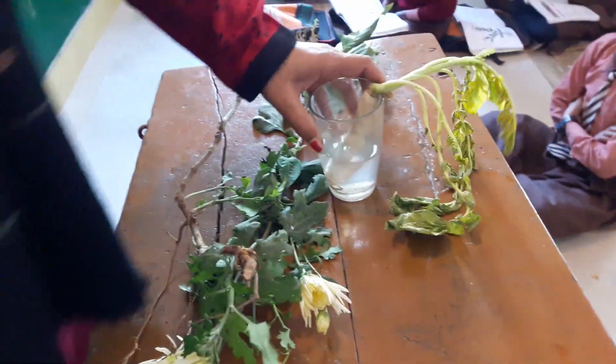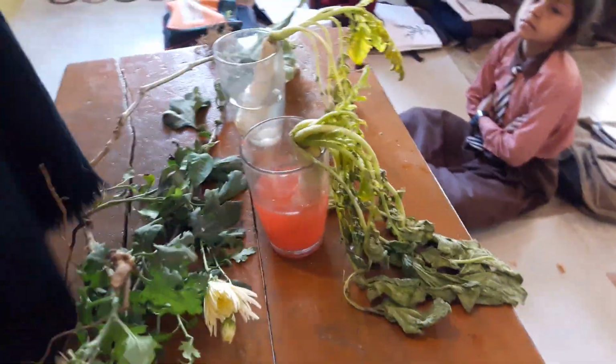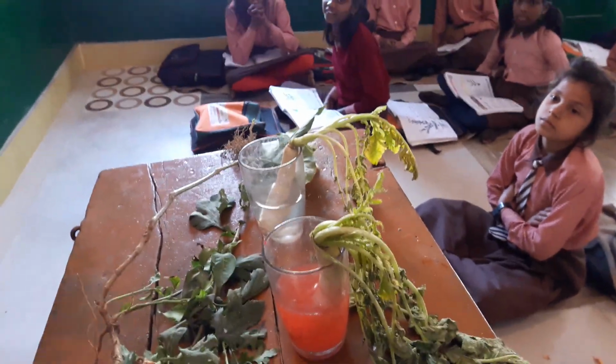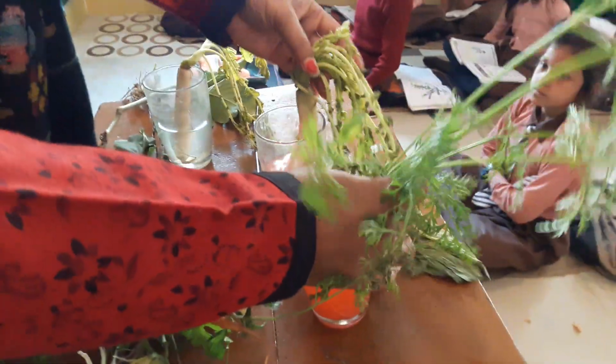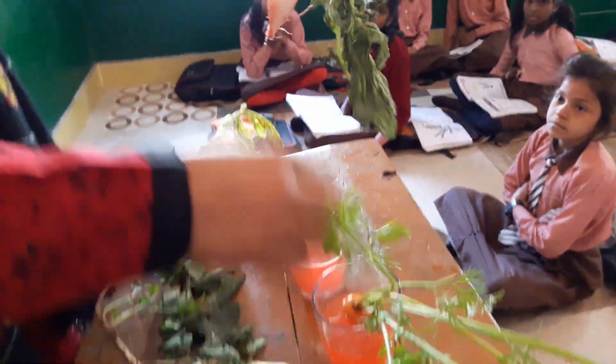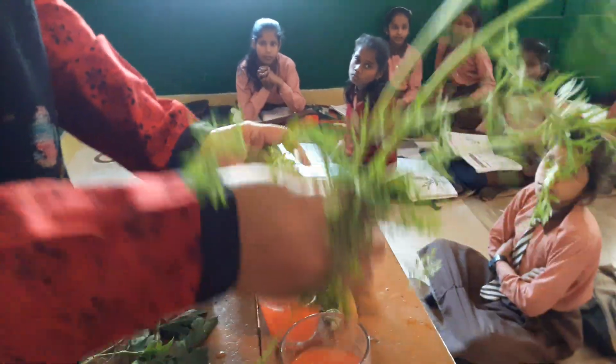When you see an experiment, this is the root. This is the root, and this is radish and carrot.